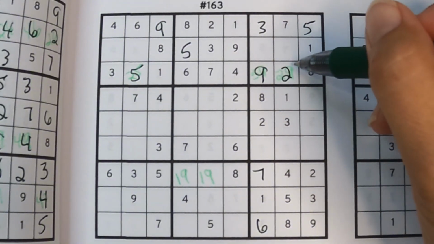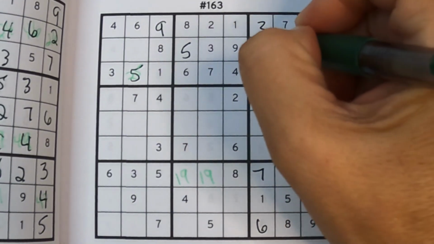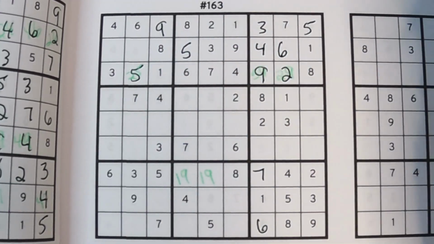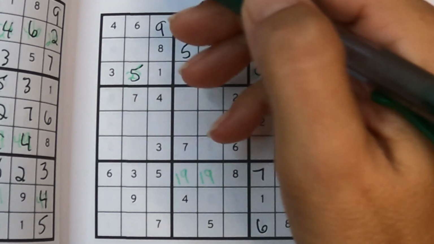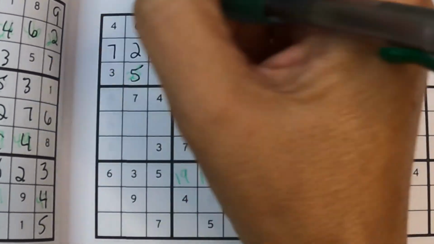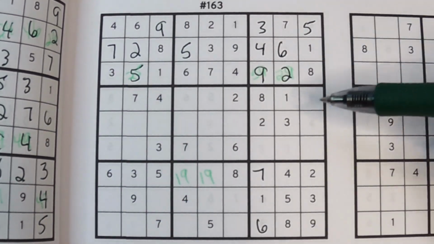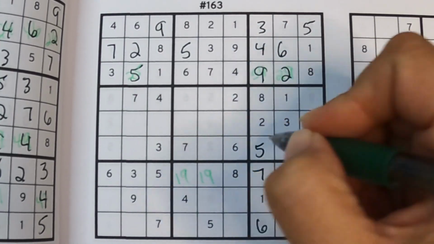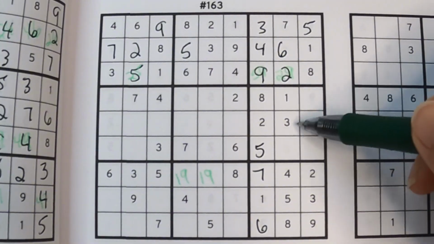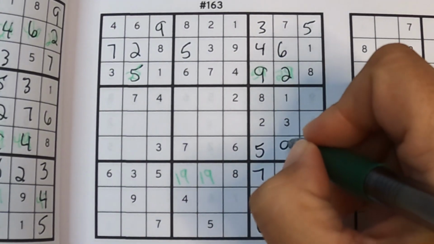For this box now, we're missing 4 and 6. We've got a 4 here, so 6, 4. For this box, we're missing 2 and 7. We've got a 7 here, so 2, 7. For this column now, we're just missing a 5. For this column, we're missing a 9.